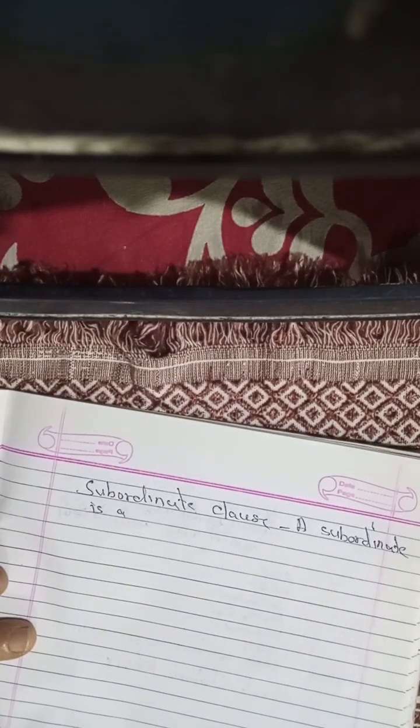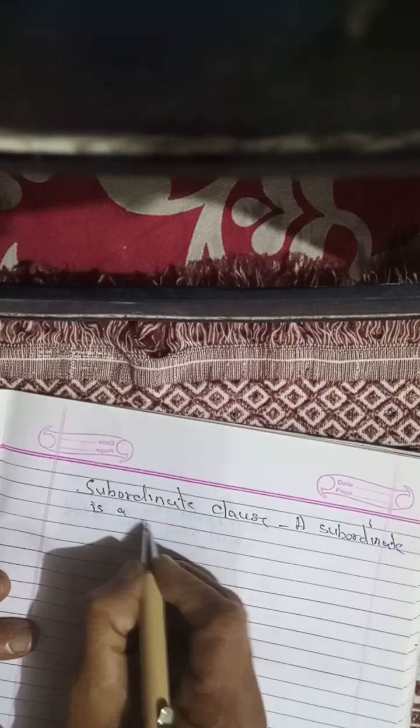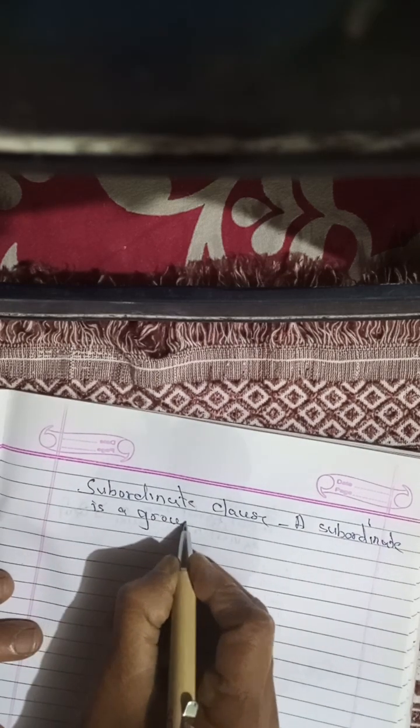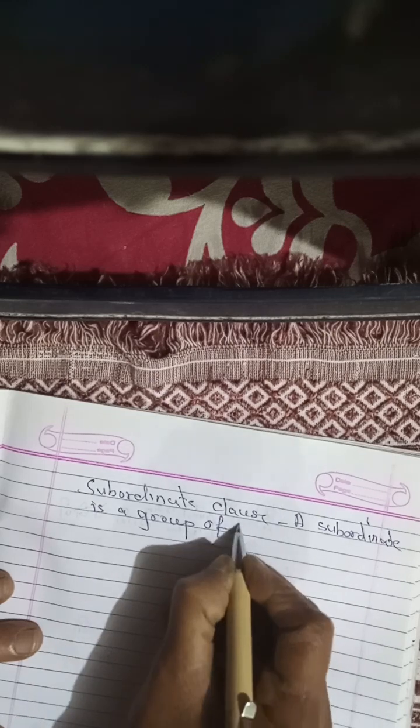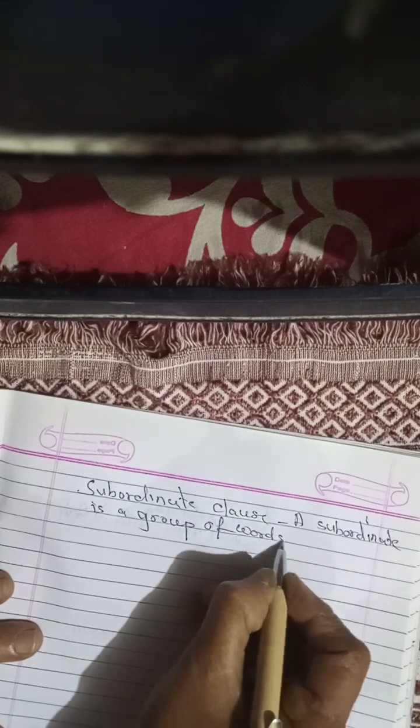Very important. A subordinate clause is a group of words. Are you getting my point? Group of words. Very important.